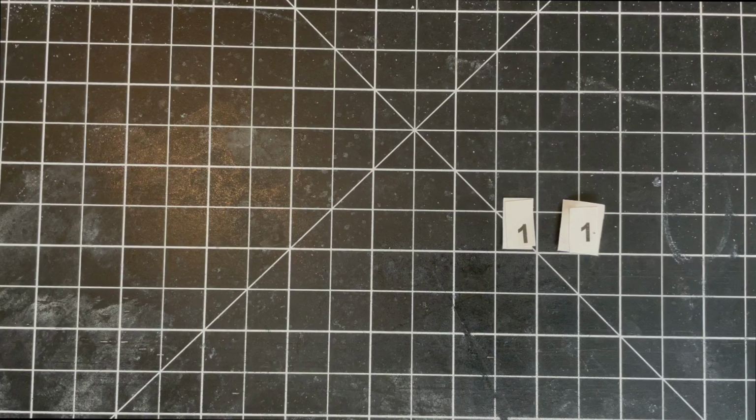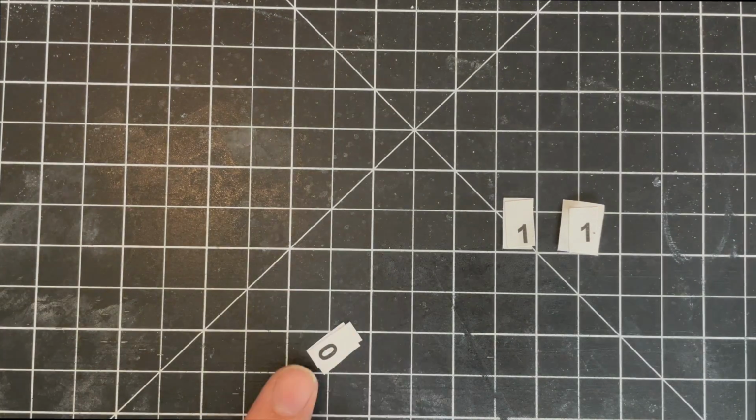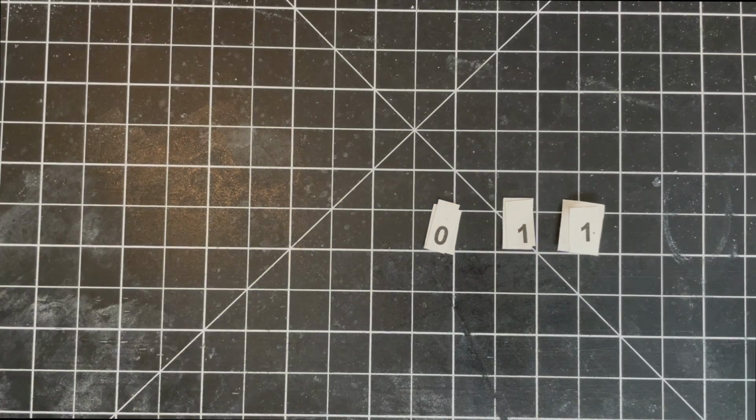What about if we add another bit? So now instead of 2 bits, we have 3 bits. How many possible combinations do we have now? With 1 bit, we only had 2. With 2 bits, we have 4. So how many do we have with 3?